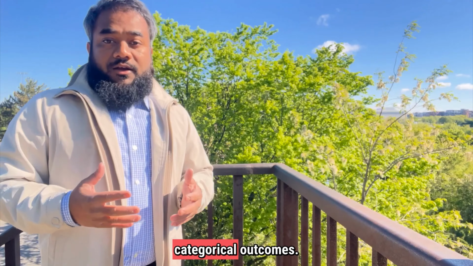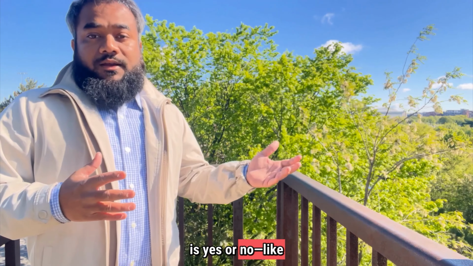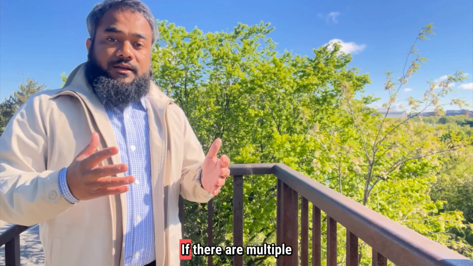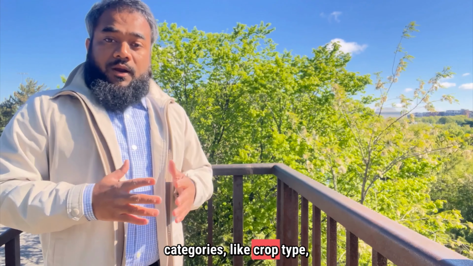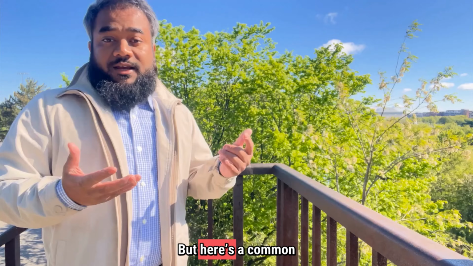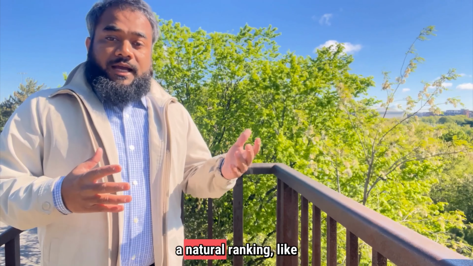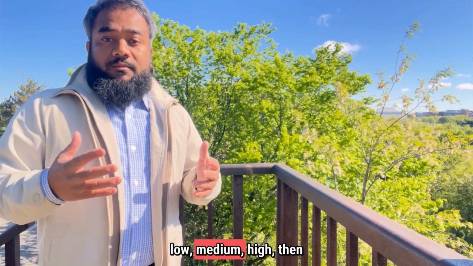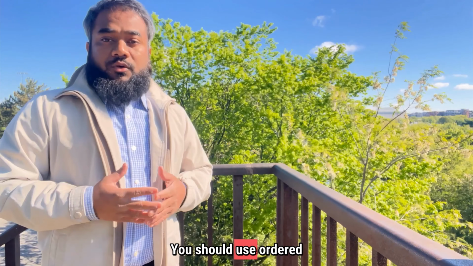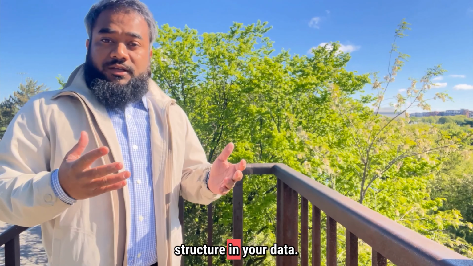Now let's move to categorical outcomes. If your dependent variable is yes or no, like adoption or non-adoption, you use logistic regression. If there are multiple categories, like crop type, you go for multinomial logistic regression. But here's a common mistake, ignoring order. If your categories have a natural ranking, like low, medium, high, then you shouldn't treat them as unrelated groups. You should use ordered logistic regression. Otherwise, you lose important structure in your data.